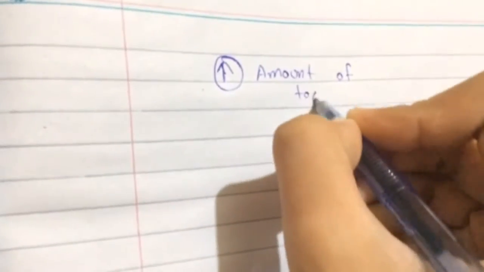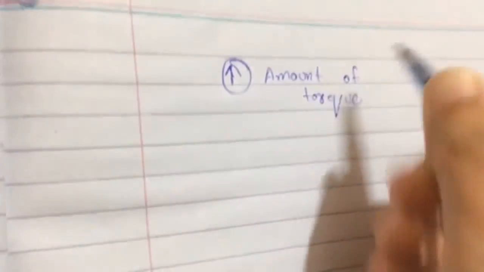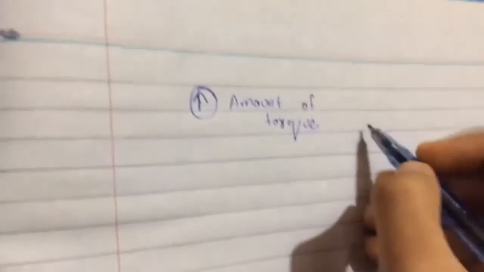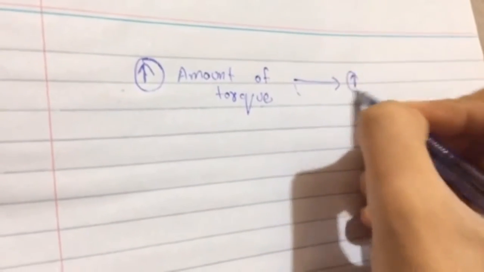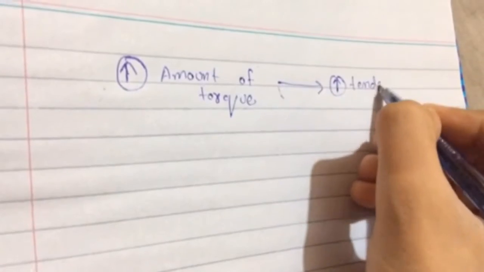So increased torque increases the tendency of rotation.